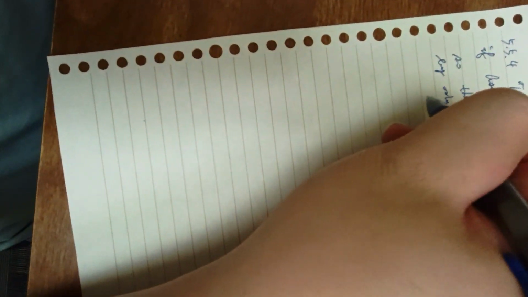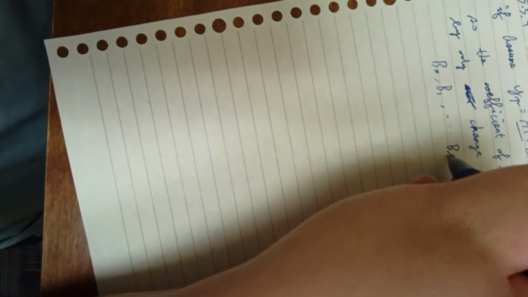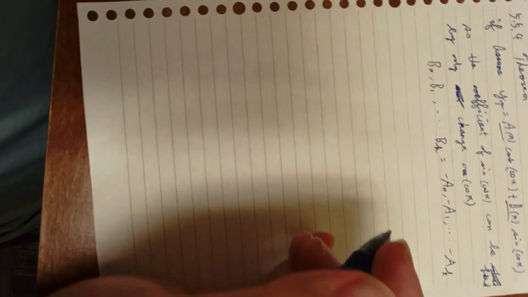It doesn't matter. So it would be like b0, b1, up to bk equals negative a0, a1, up to negative ak. Yeah, this way is better to explain.